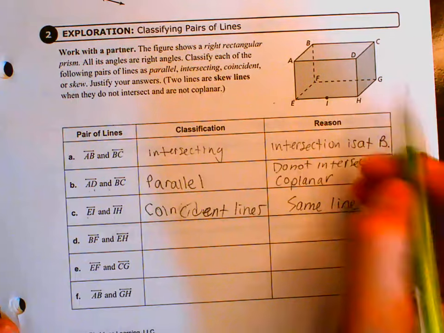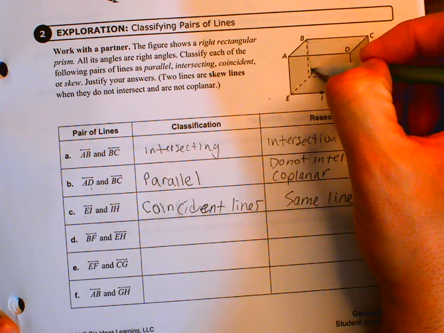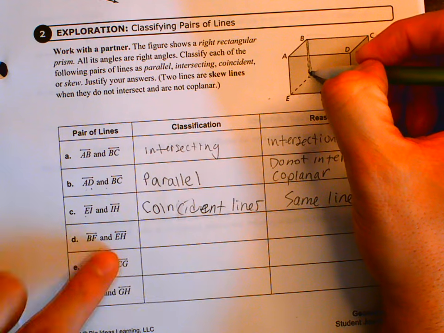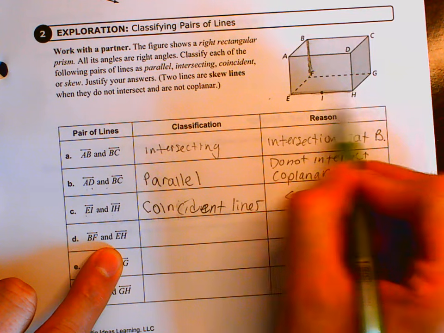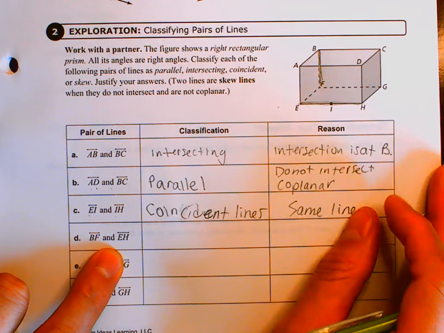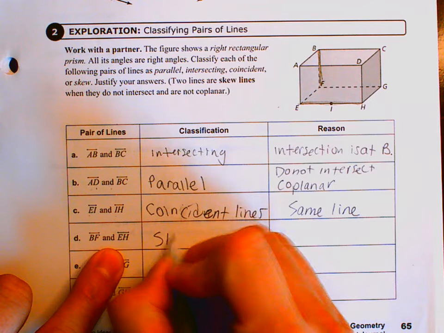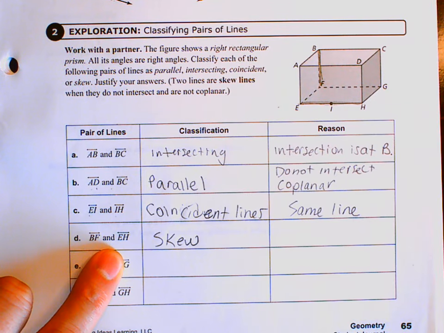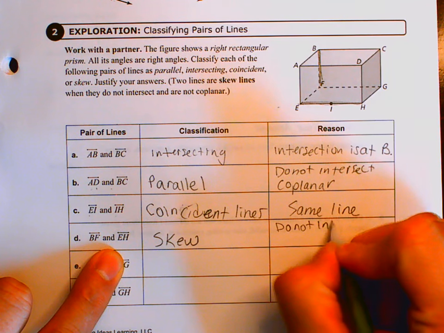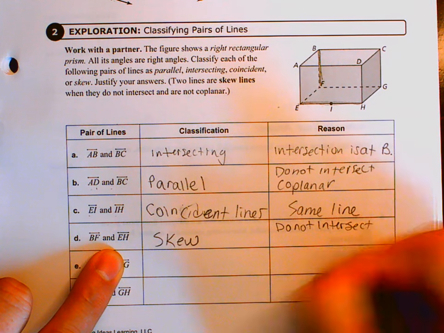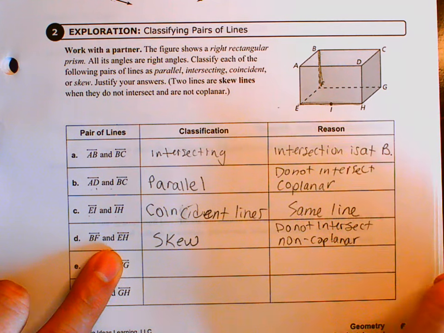Now the next two can be a little tricky. So you have line BF, that is this line right here, line BF, and line EH. As you can tell, these two lines do not intersect, and yet they're not in the same plane. So that's why we call these lines skewed lines. The reason is because they do not intersect, and they're also non-coplanar.